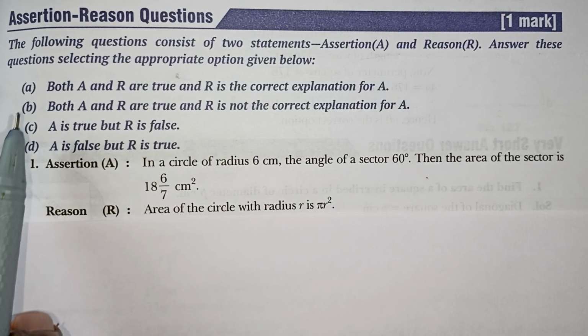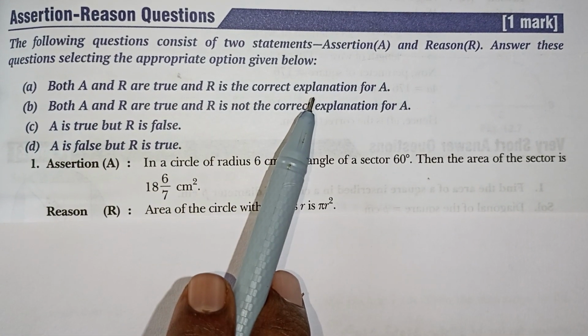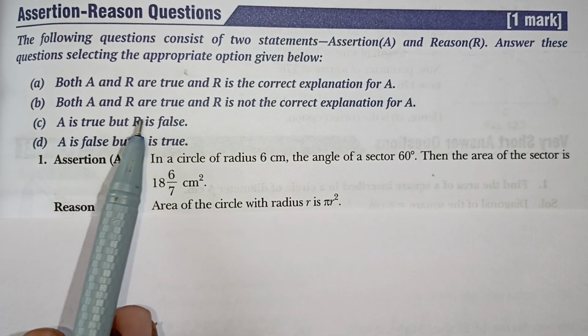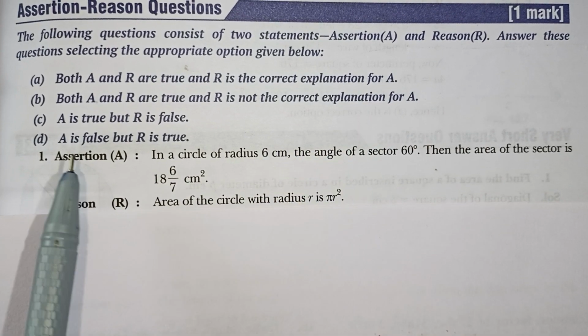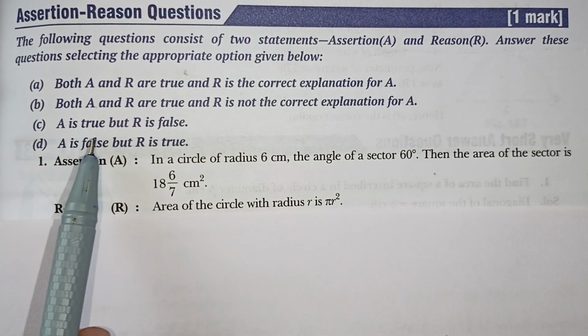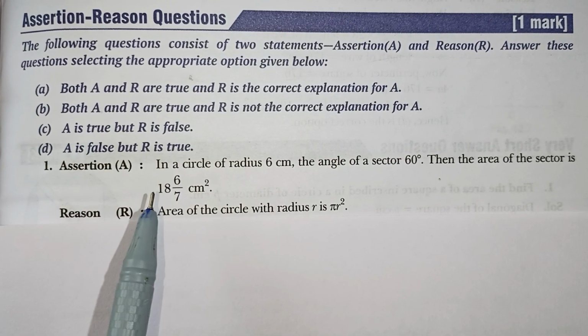The options are: both assertion and reason are true and R is a correct explanation of A; or both A and R are true but the reason is not a correct explanation of the statement A; or A is true but R is false; or A is false but R is true. Anything can happen in the question.